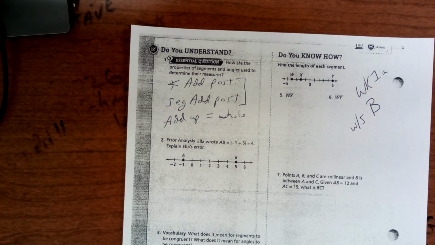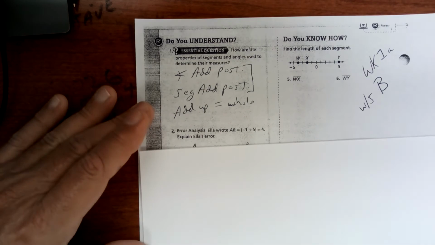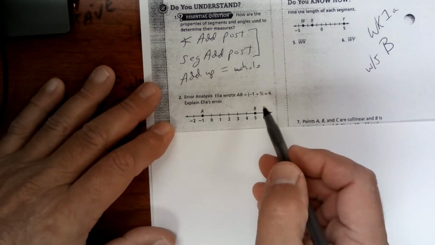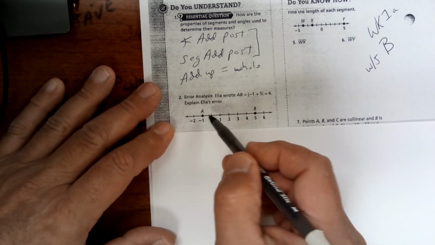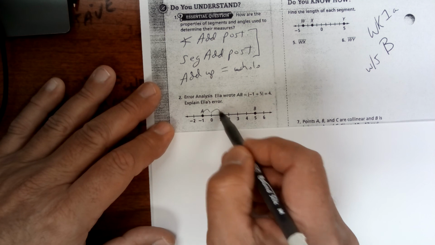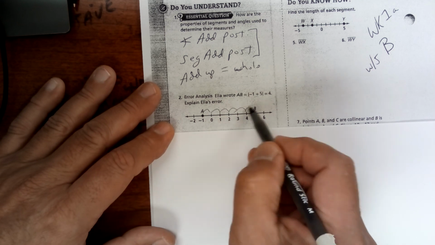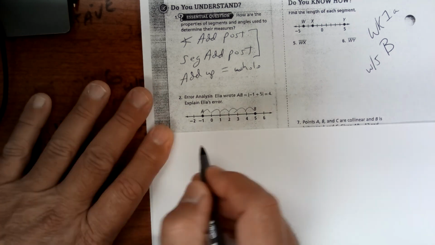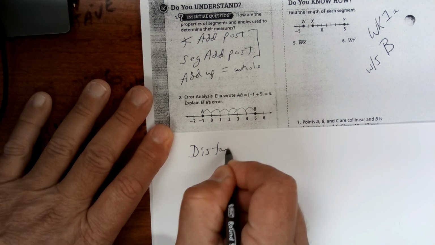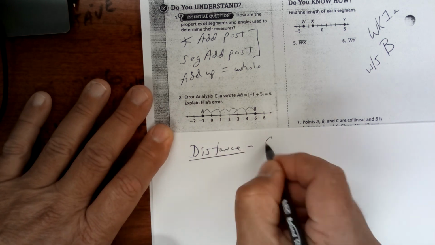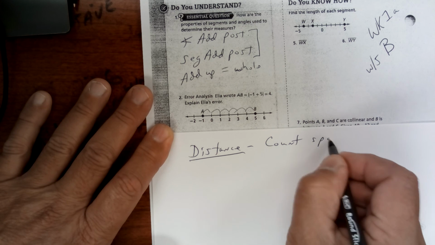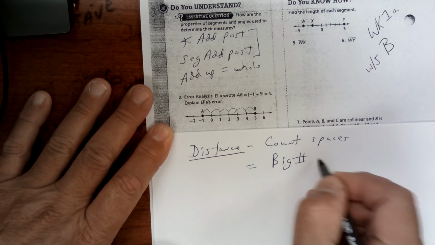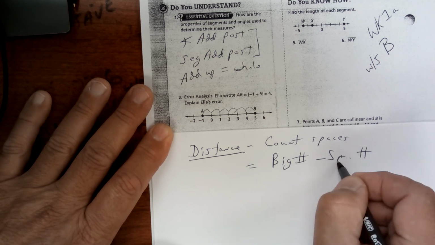All right, next. This one right here says error analysis. This is the absolute value. All you do for distance, which is what they're doing here, is you count the spaces. So watch what I do. 1, 2, 3, 4, 5, 6 is the spaces. And that's what that is. So really, the way you're going to do this, and I want you to write this down, distance, you can either count the spaces, or you can take the big number minus the small number. And that's the way I want you to really do it. You can count as well.